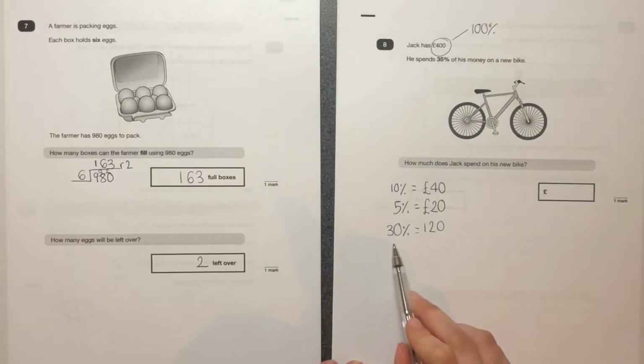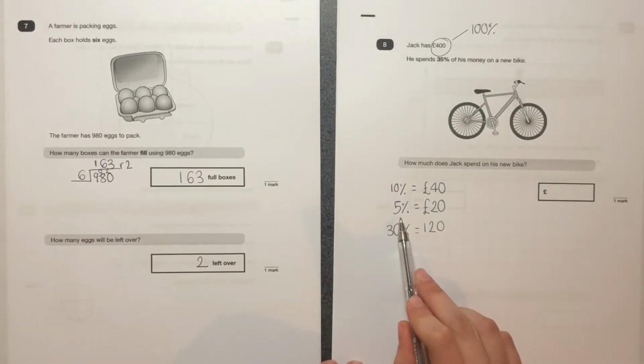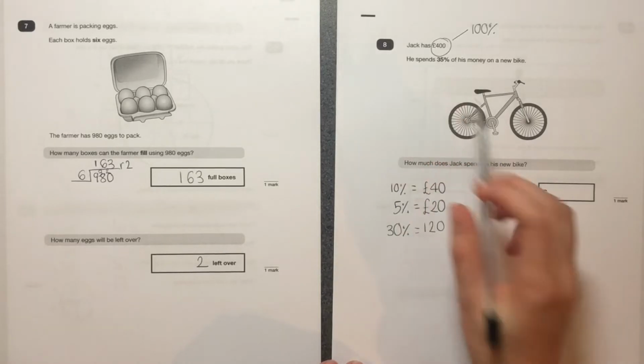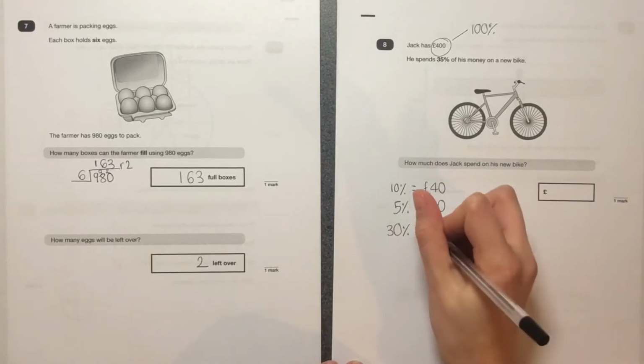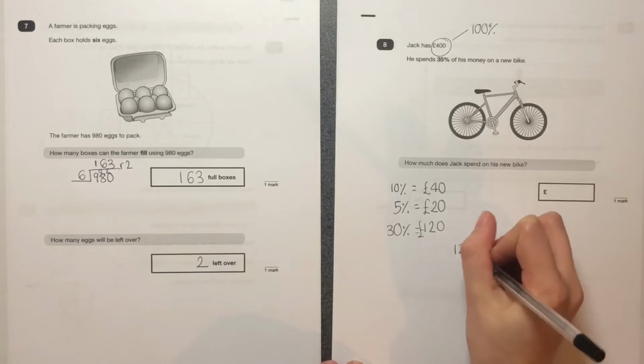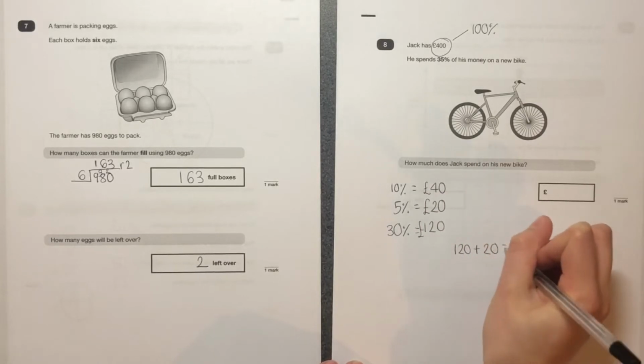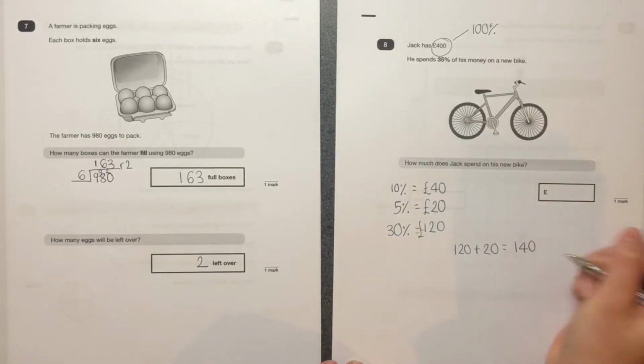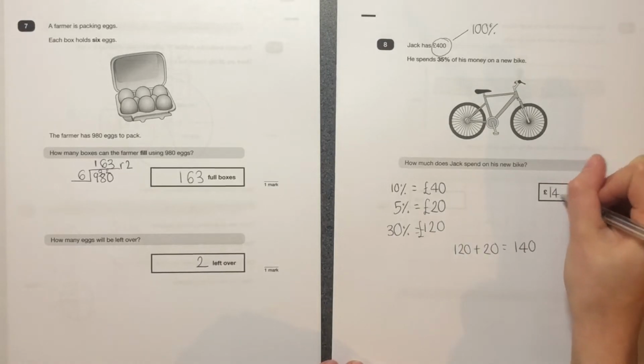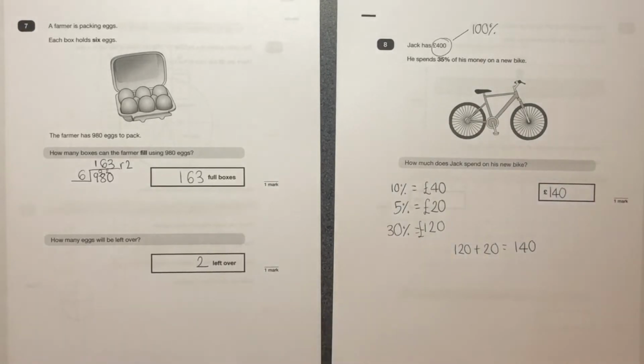We're going to add 30% and 5% together to get our 35%. £120 plus £20 gives us £140. And that is our answer.